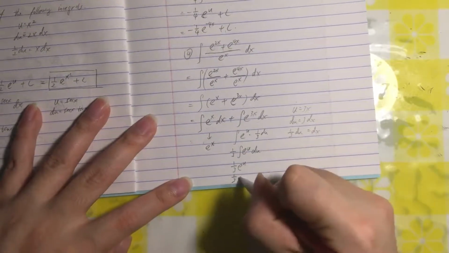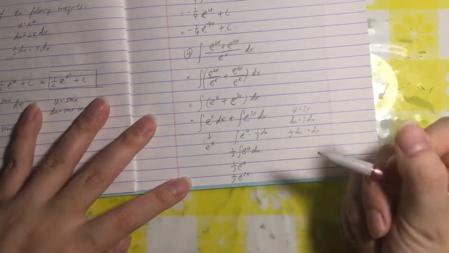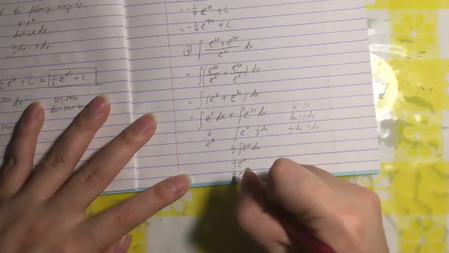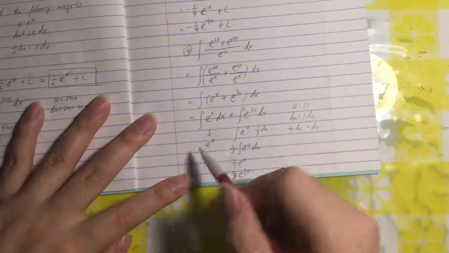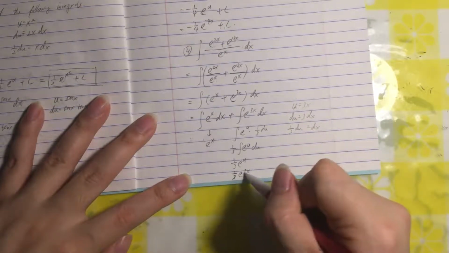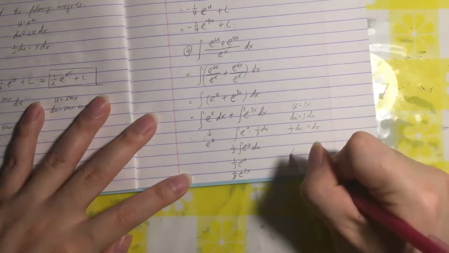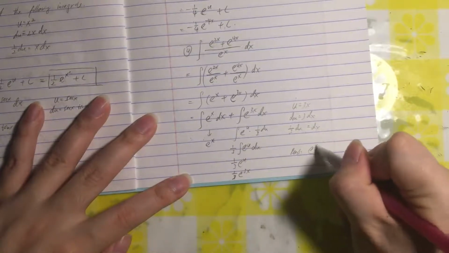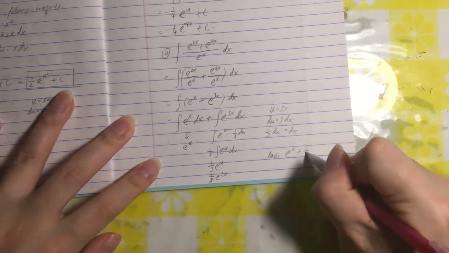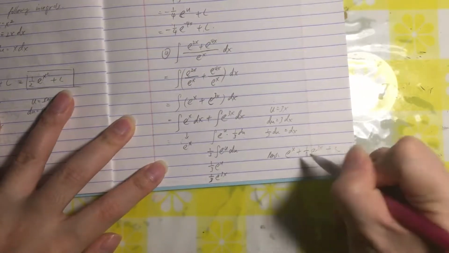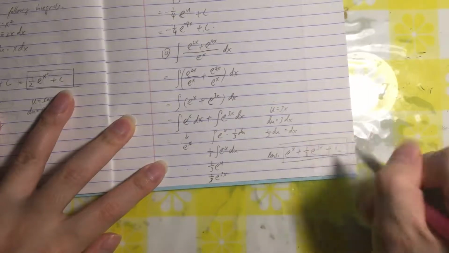I get 1/3 of e to the power of 3x. That's the antiderivative of this function. So for the final answer, I take e to the power of x plus 1/3 of e to the power of 3x plus c. That's the final answer to this integral.